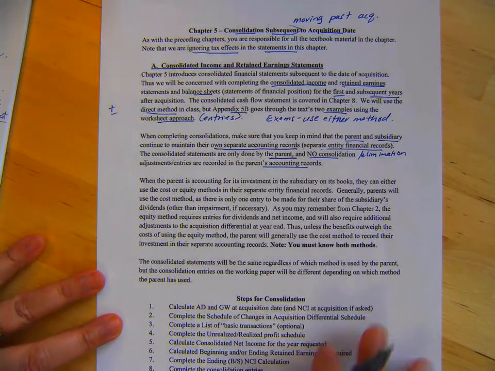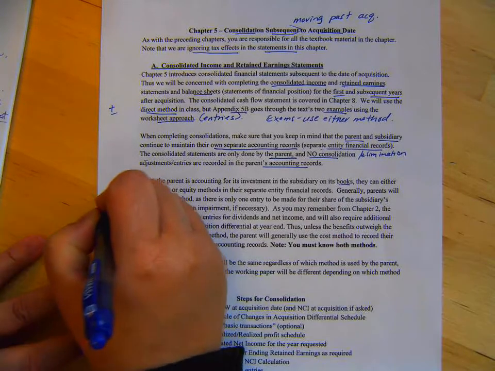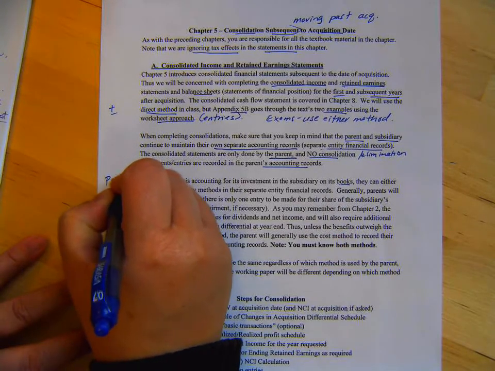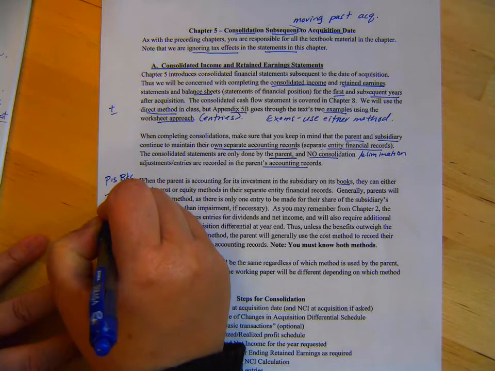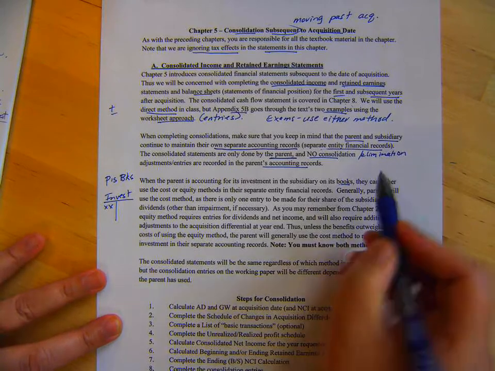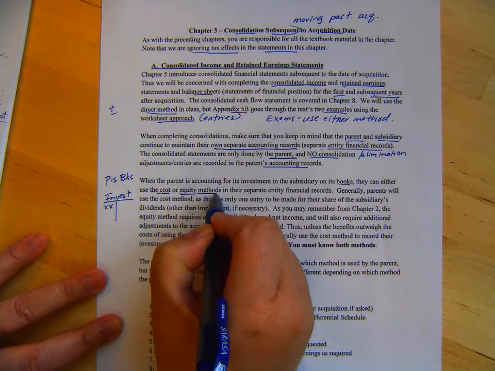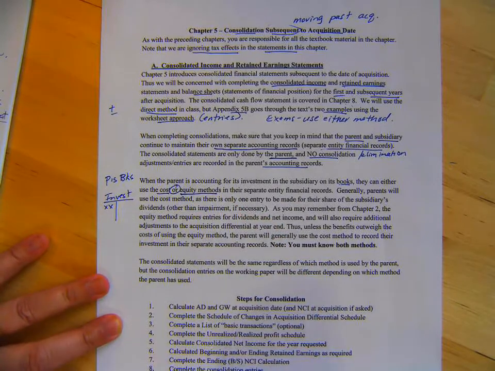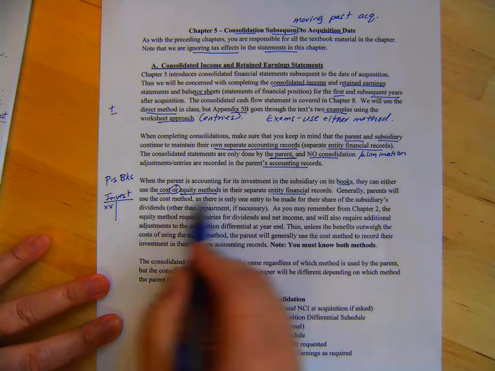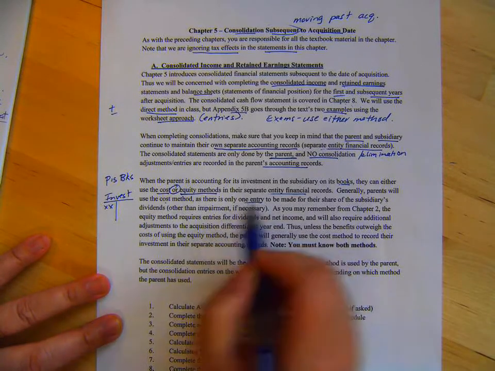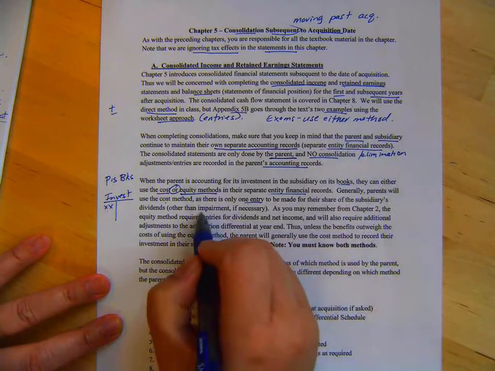So when the parent's accounting for its investment in the sub on its books, their little investment T account, they can either use the cost or the equity method, okay, in their separate entity financial records. So generally, parents will use the cost method. There's only one entry. You debit investment, credit cash, and it's done unless it's impaired.